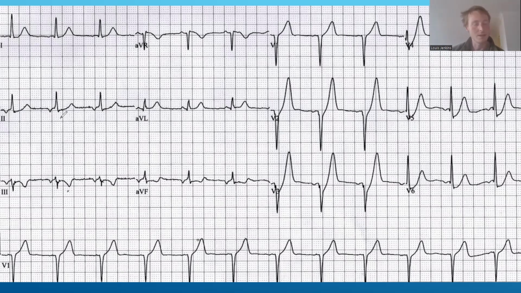Anyway, moving on. So yeah, lateral leads, a little bit. I mean, it looks pretty normal to be honest. AVL, yeah, okay, this is where it looks a bit strange. Something kind of doesn't look right here, but I can't quite put my finger on it. It might be just the shape and the amplitude of the T wave.